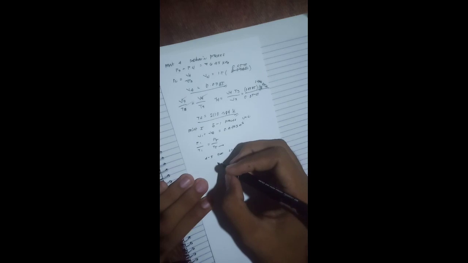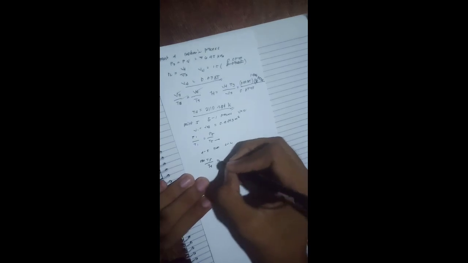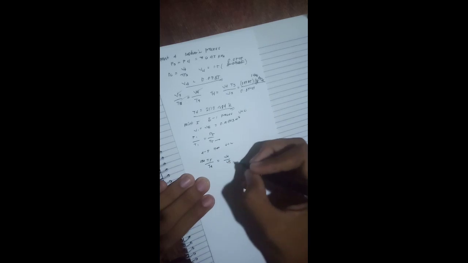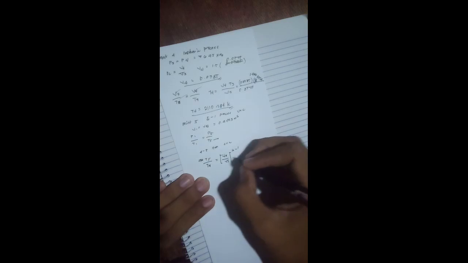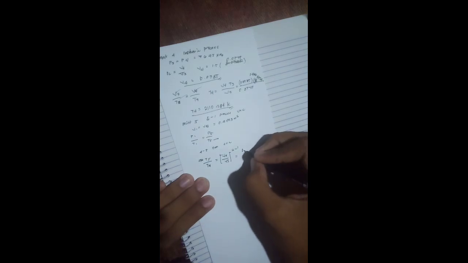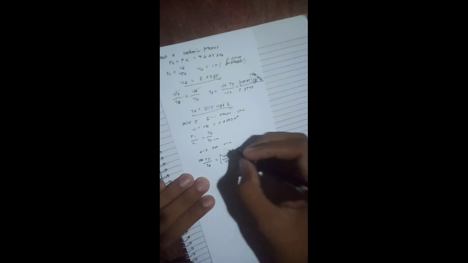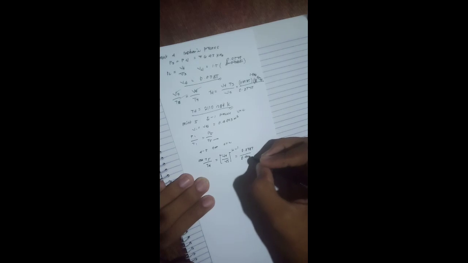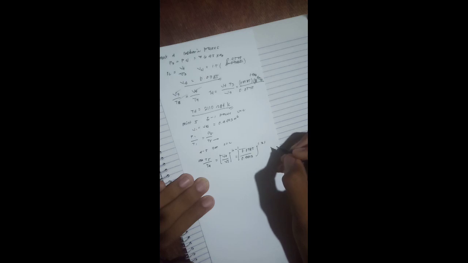So T5 over T4 is equal to V4 over V5 to the power 1 minus K. So we have already those values: V4 is 0.0785 and V5 is 0.9443, and our K, what is our K anyway, 1.31.